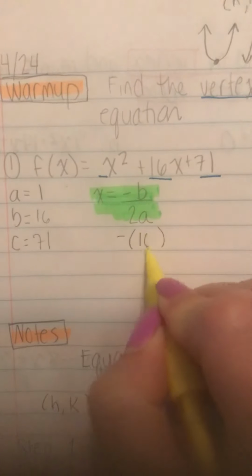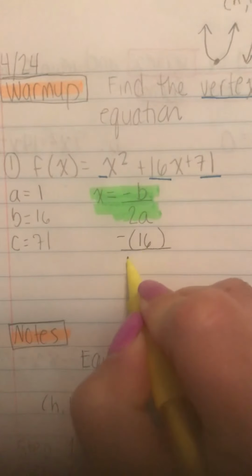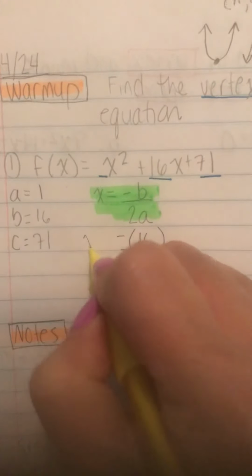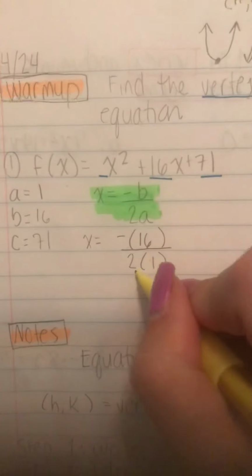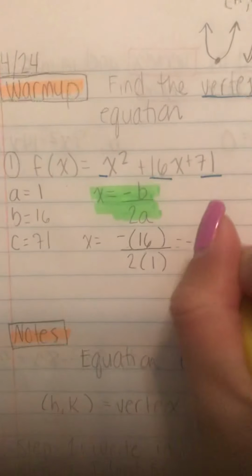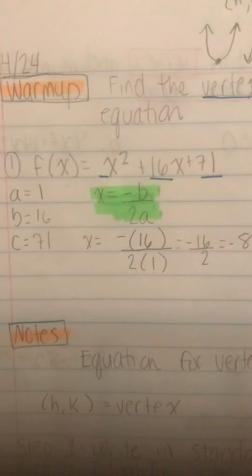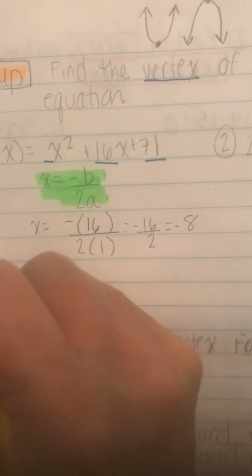Today we have 16 all over 2 times 1. So I have negative 16 divided by 2, which is negative 8.